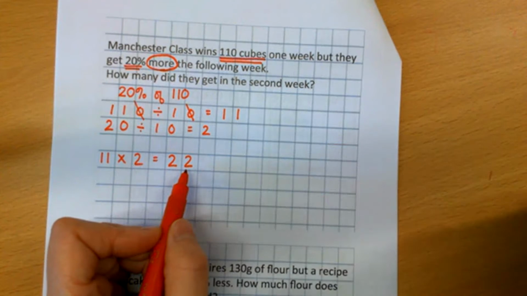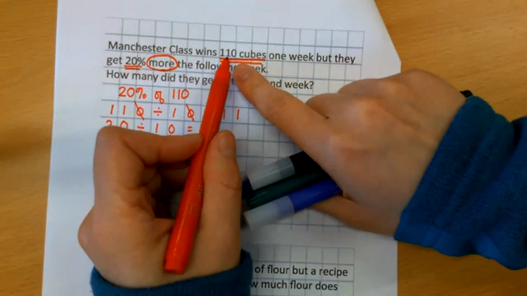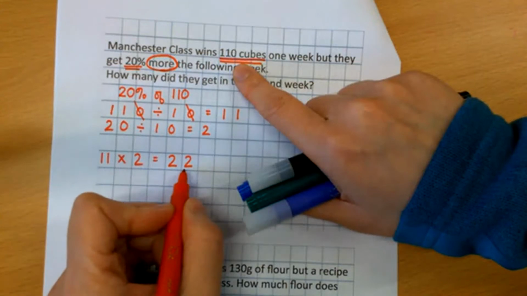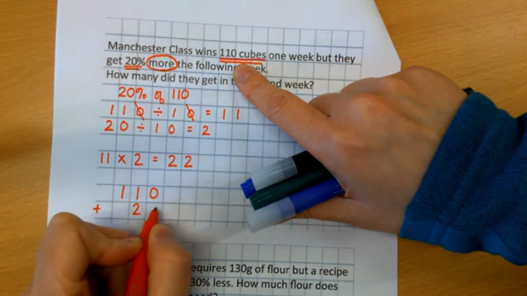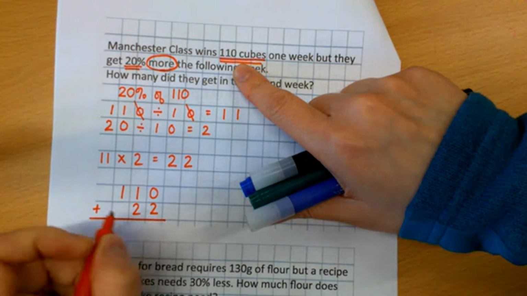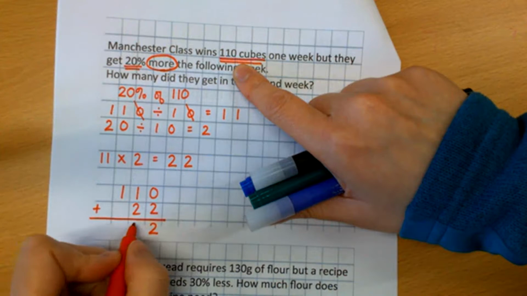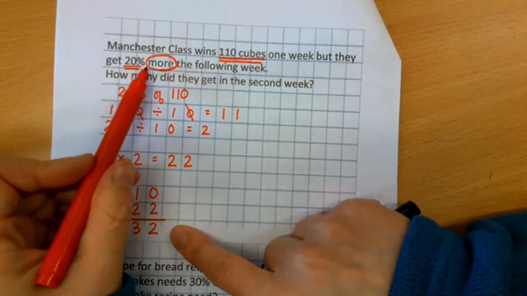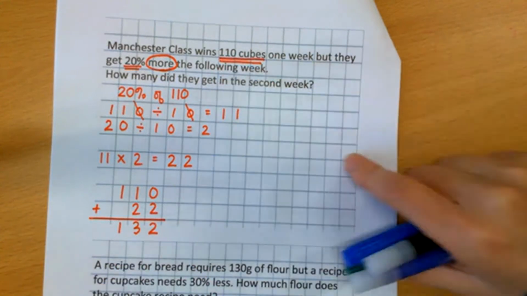Can you remember what I need to do now? Good, I need to add it to 110 because remember my answer needs to be greater than 110 and 22 isn't. So 110 plus 22: 0 plus 2 equals 2, 1 plus 2 equals 3, and then 1. So 20% more than 110 is 132. And that makes sense because it's greater than 110. Fantastic.